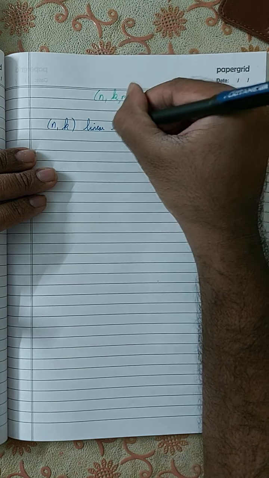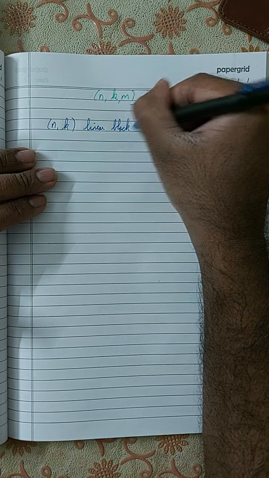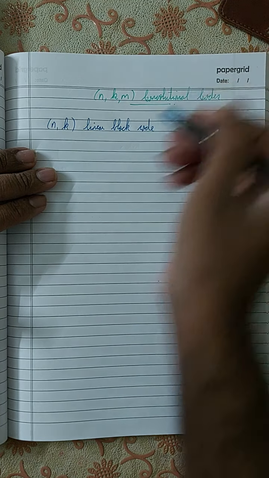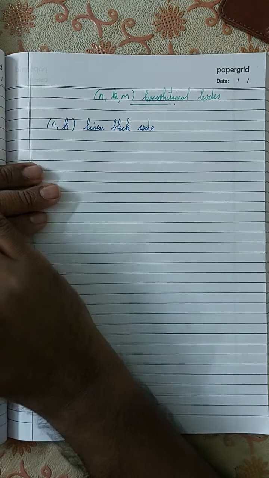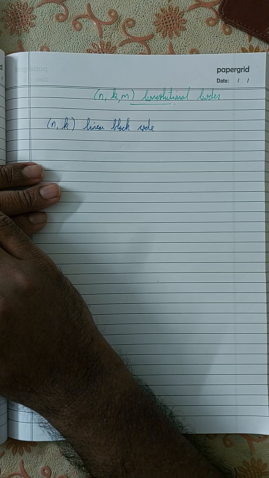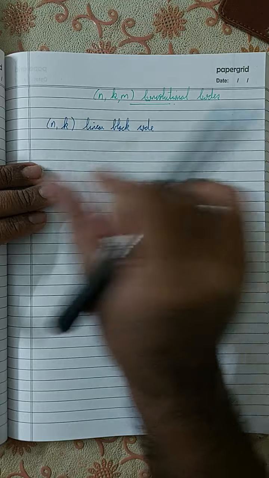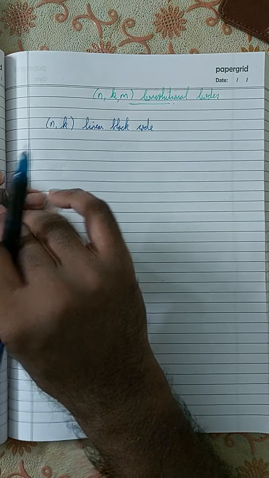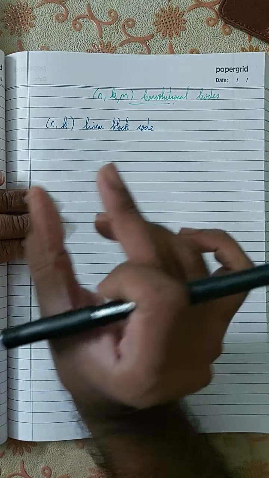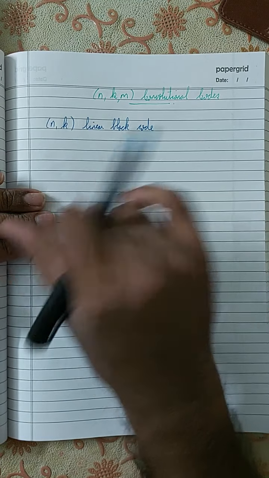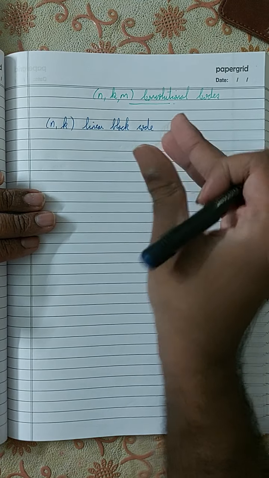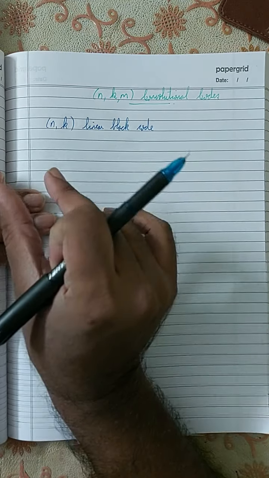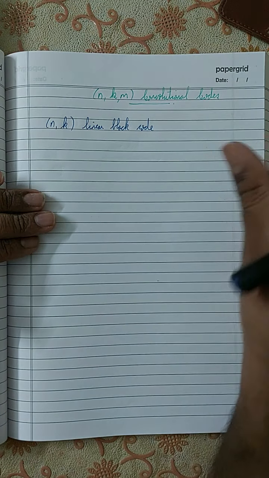So what is an NK linear block code? We all know that in an NK linear block code, N represents the number of output bits, or the number of code word bits, the number of bits in the actual code word. And K represents the number of input bits, or the length of the message, the number of message bits. So that is, a K bit message is encoded into an N bit code word.